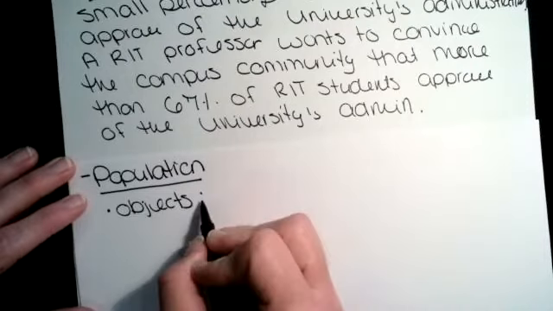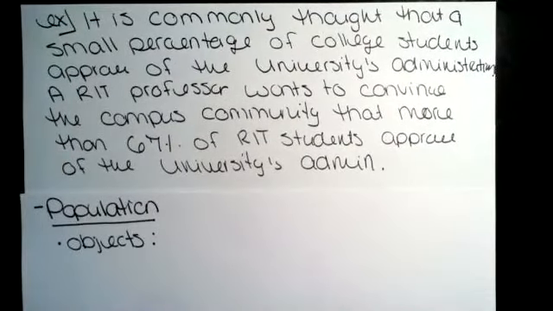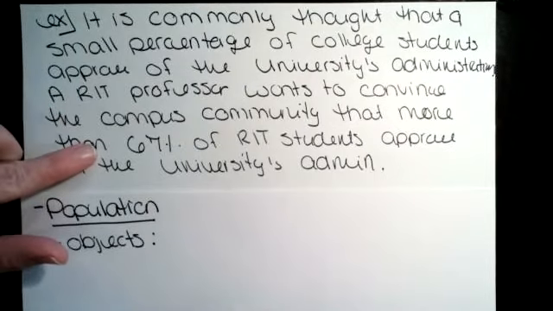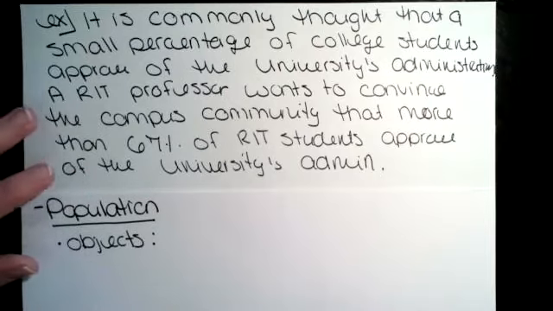So I already mentioned this before, but the objects are all of the individuals in this population. So what are we talking about? We're talking about how RIT students approve or disapprove of the university's administration, right?